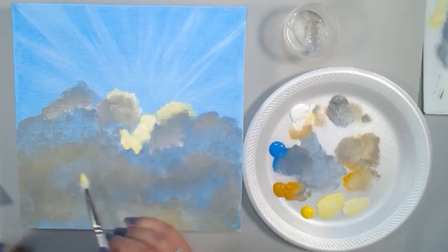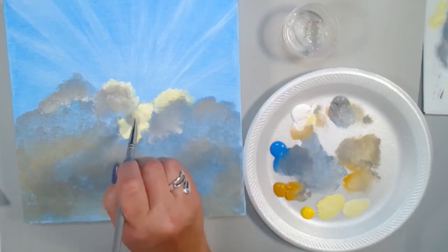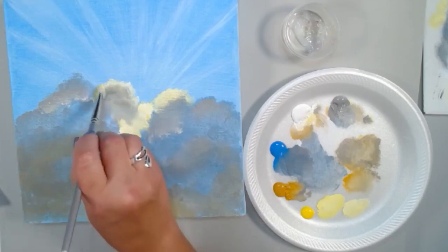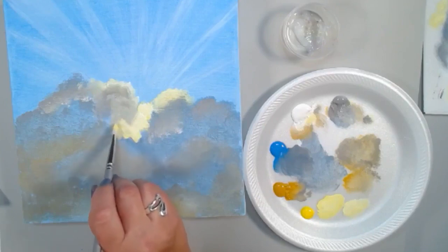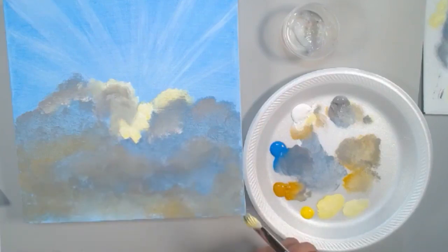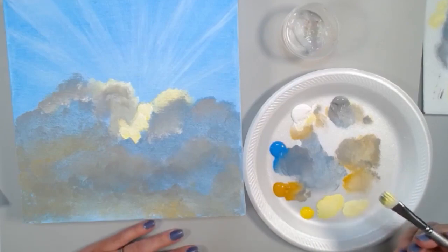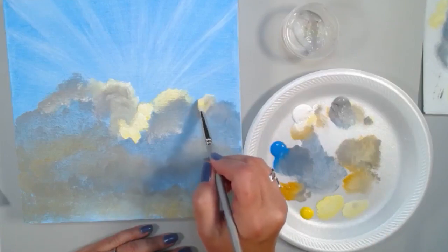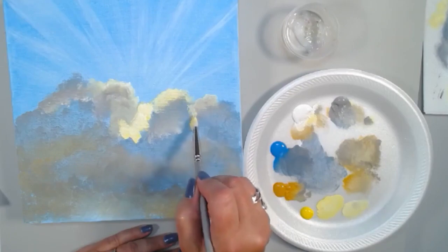All right, and we're going to let this come right down into where this light area is. And around it. So you're starting to kind of incorporate those clouds around it. I'm going to let that dry a little bit, and I'm going to work a little different area here.